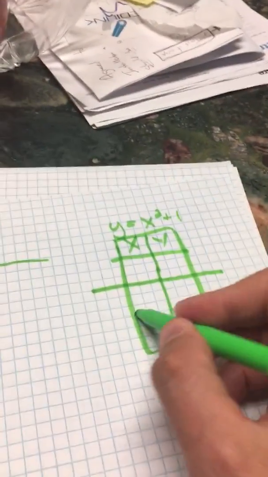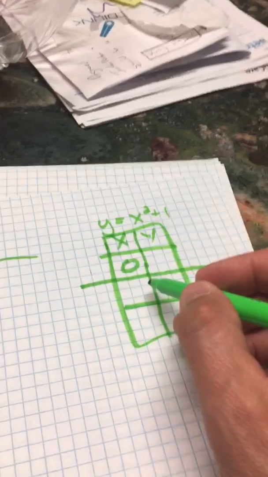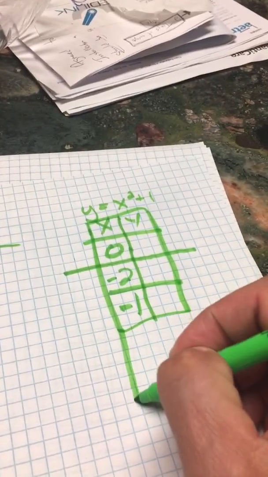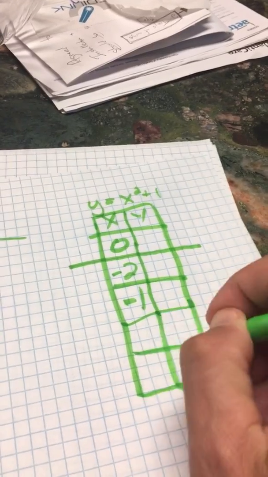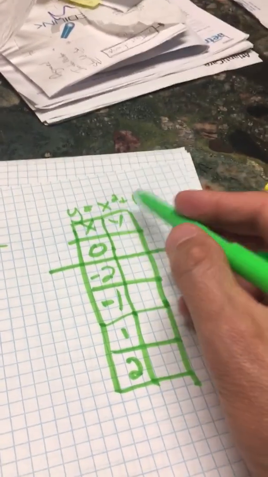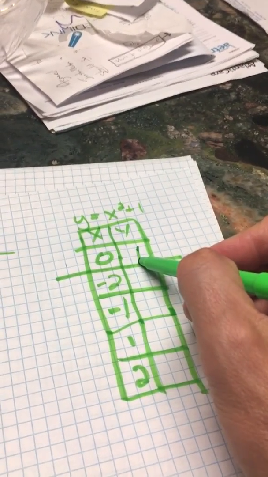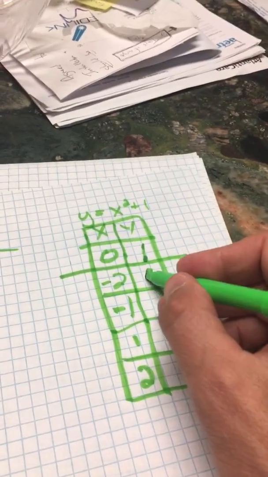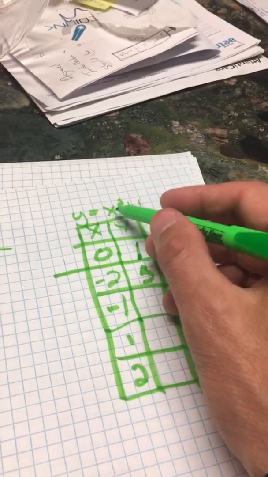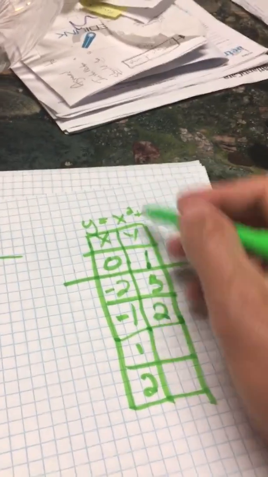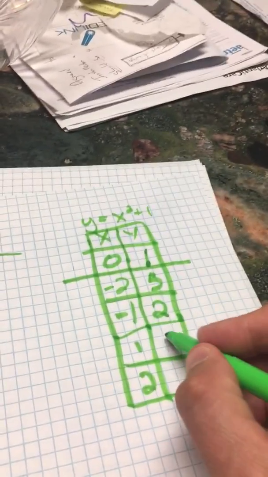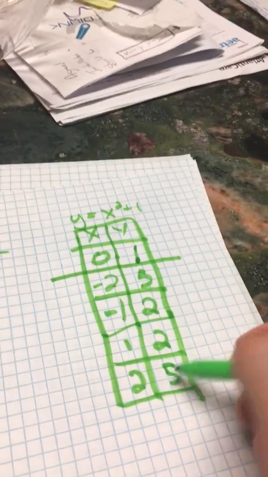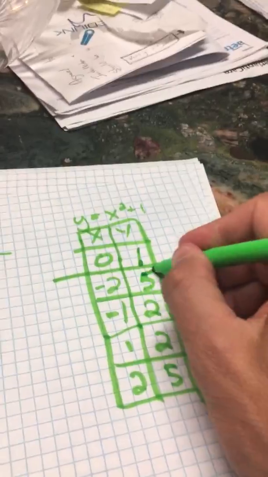Let's plug in numbers again. 0 is always a good number to plug in, but you want to plug in both positive and negative. Let's do -2, -1, 1 and 2. If I plug in 0, I'll get 1. If I plug in -2, I get -2 times -2, which is 4, plus 1 is 5. -1 times -1 is 1, plus 1 is 2. 1 squared is 1, plus 1 is 2. 2 squared is 4, plus 1 is 5. And notice I start to get some repeats over here. That's a 5 there too.